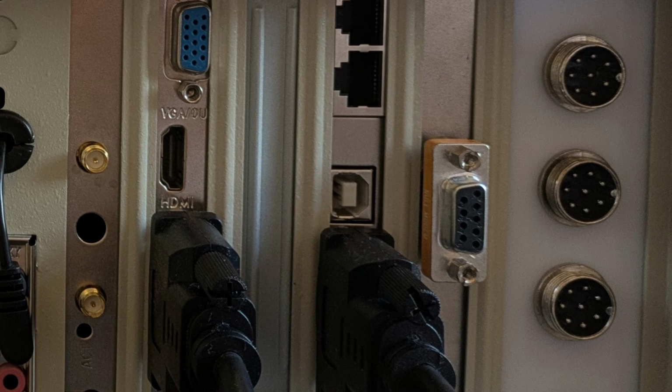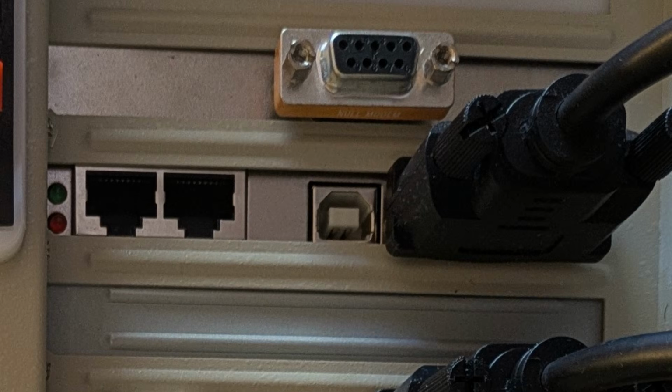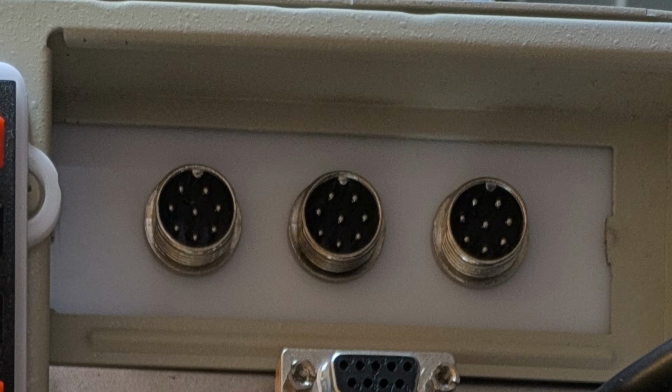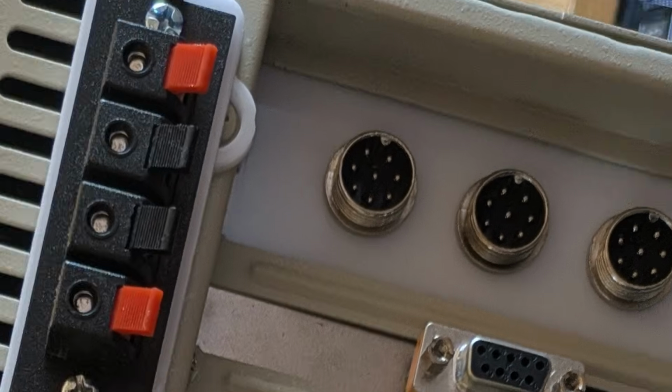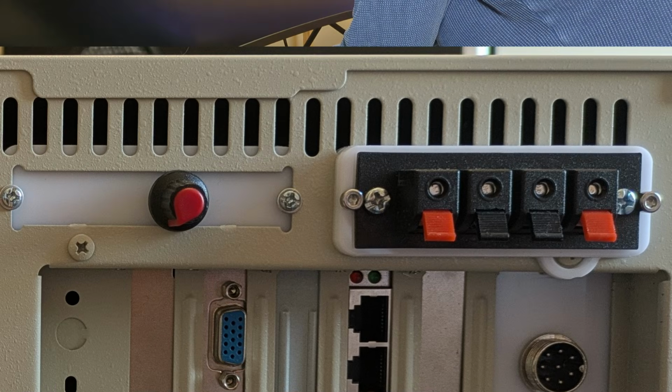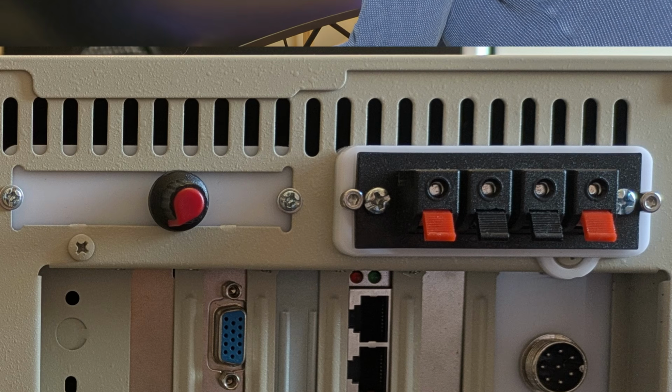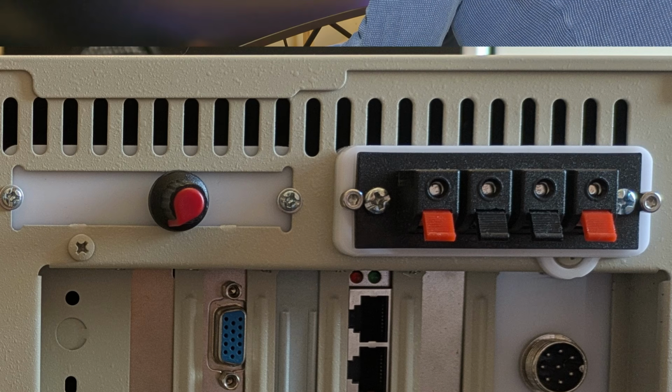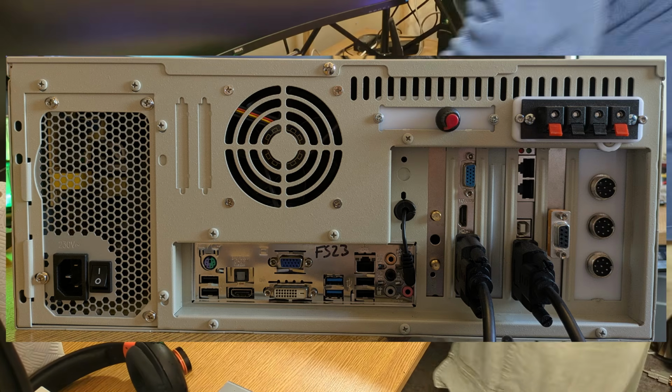And the expansion card that it's on, why does it need Ethernet, USB Type-B, and a DVI connector? Is it a graphics card? Is it a network card? Also, what on earth are these connectors for? Never seen those on a PC before. And is that a volume knob? And speaker outputs? Clearly this PC is for some very specific purpose.